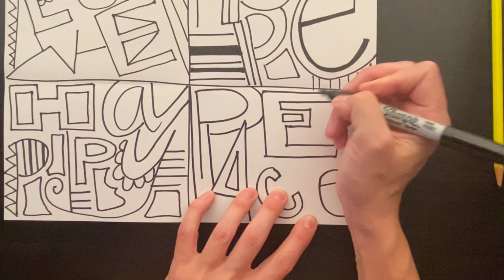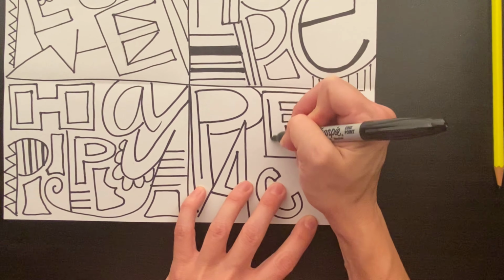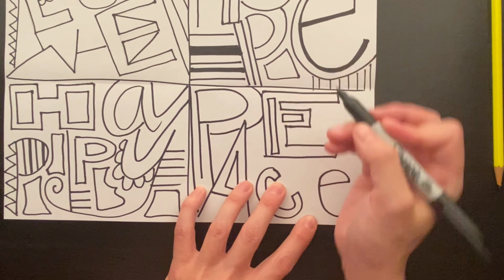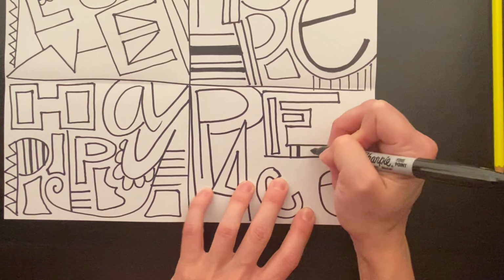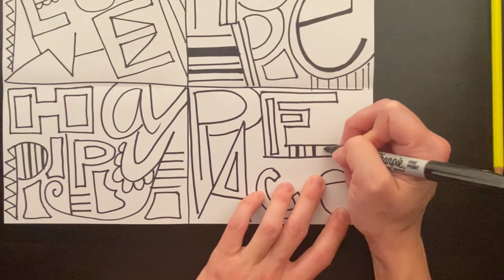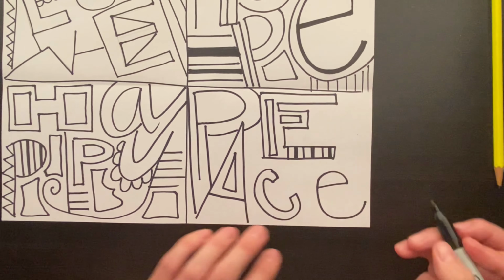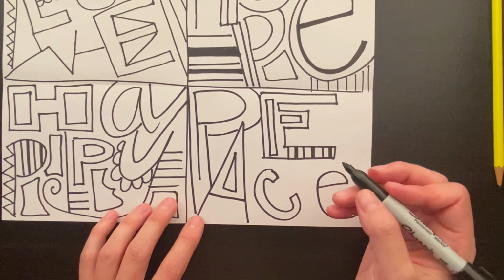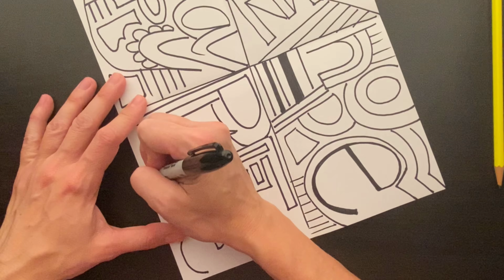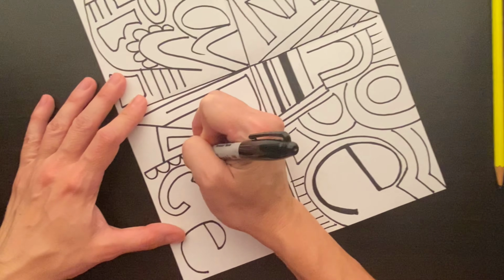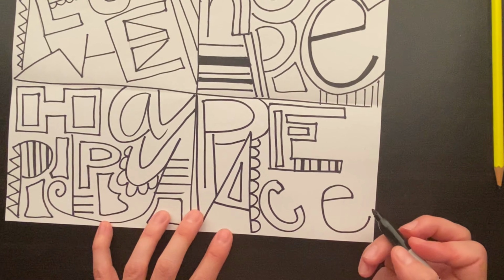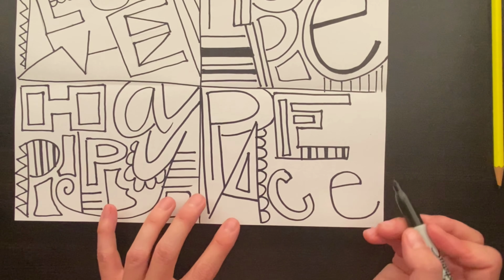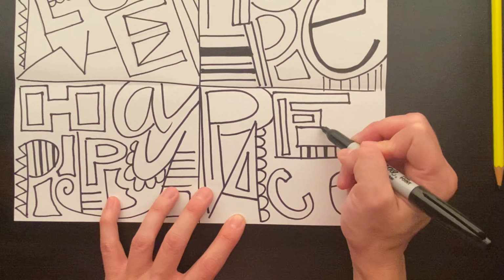And again, same as the other designs, I am just figuring out ways to add lines and shapes within the negative spaces. What is the best way to break up the areas? Does it make sense to put a shape, or does it make sense to use different lines? Really thinking about how I can fill the space and create balance.